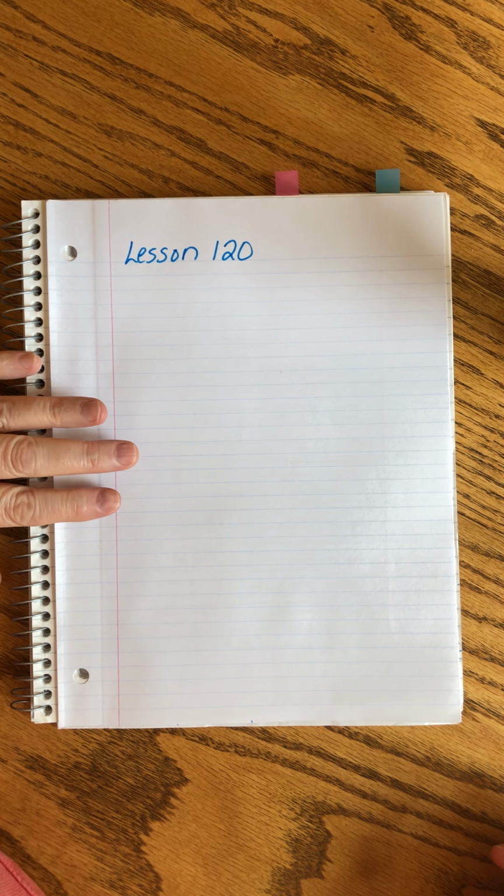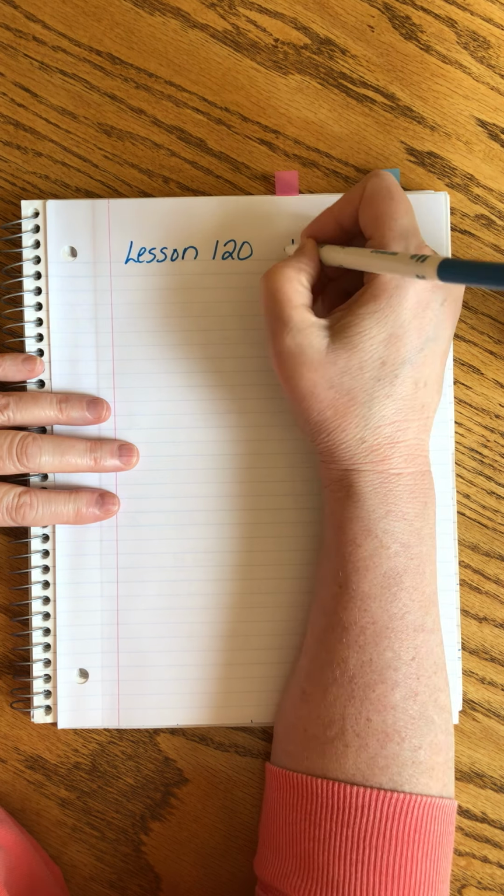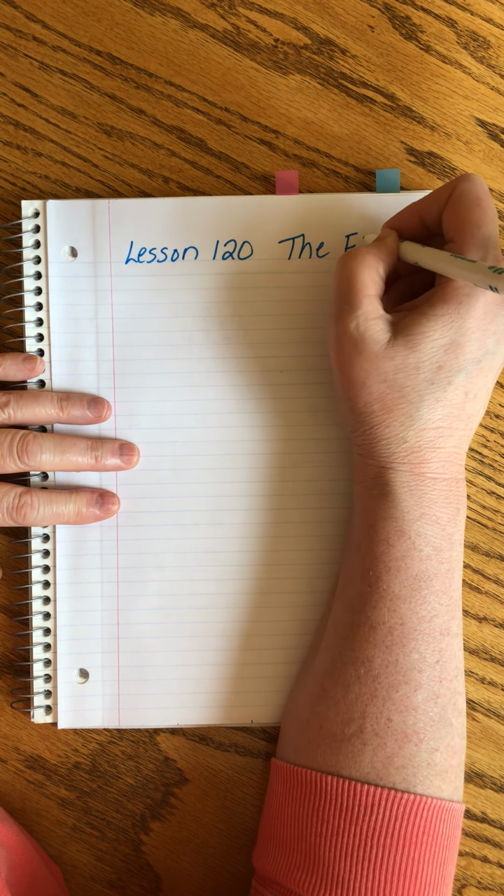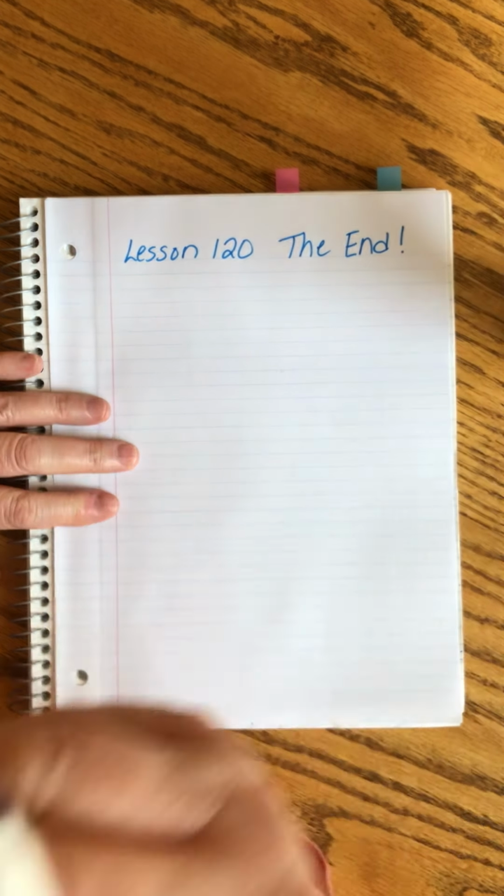Saxon Algebra 1/2, lesson 120. That is the last time you're going to have to listen to me say that, Caleb, because this is the end. Yay, we made it to the end of the book.